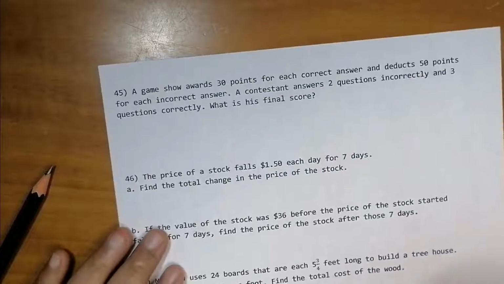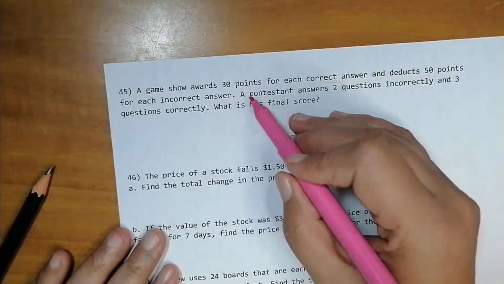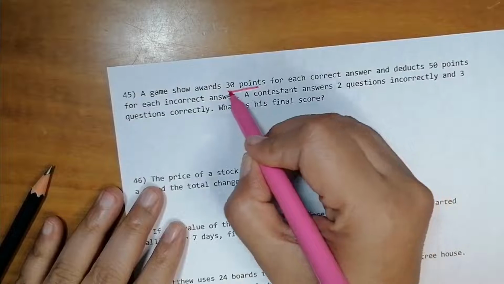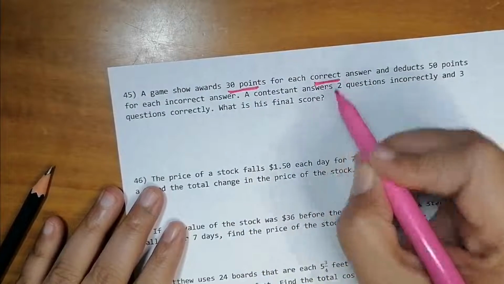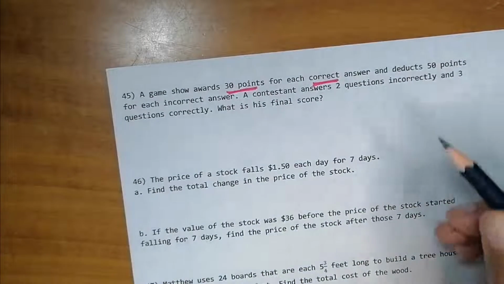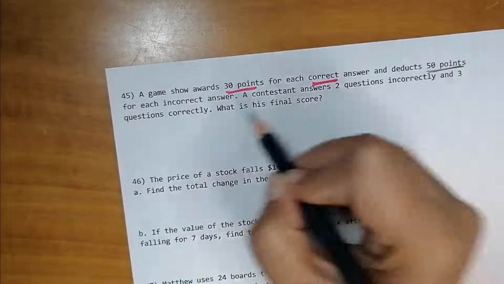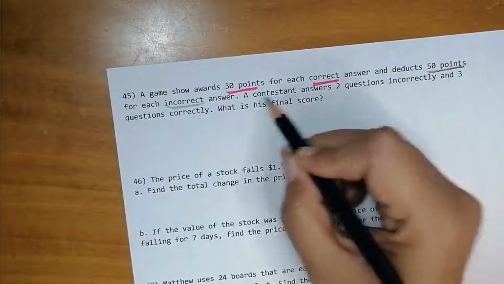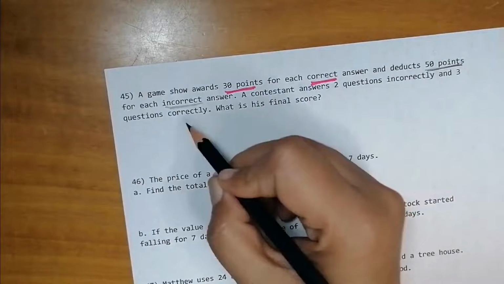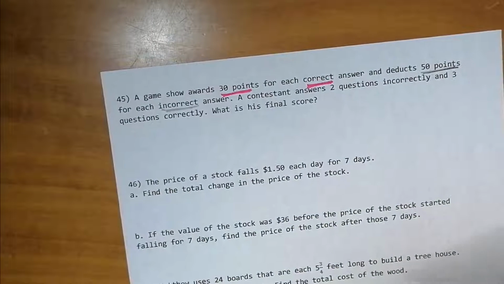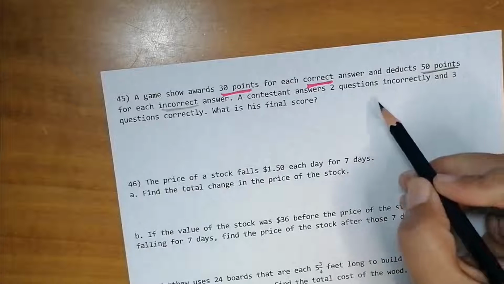So let's start. A game show awards 30 points for each correct answer, and deducts 50 points for the incorrect answer. Okay, so it's just easy for me to connect. The 30 is for correct, 50 is for the incorrect. Then a contestant answers 2 questions incorrectly. So these are incorrect ones, right?